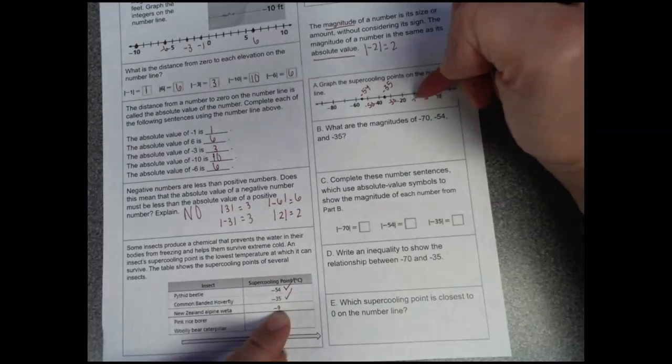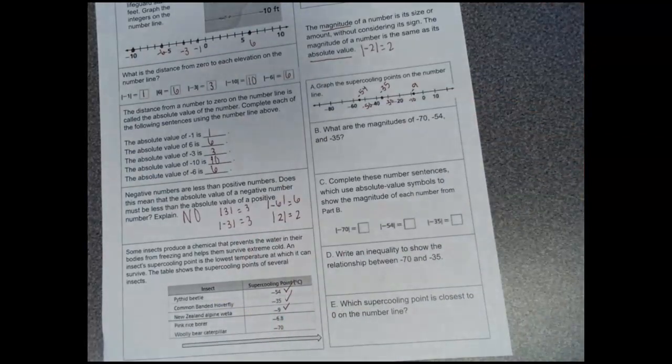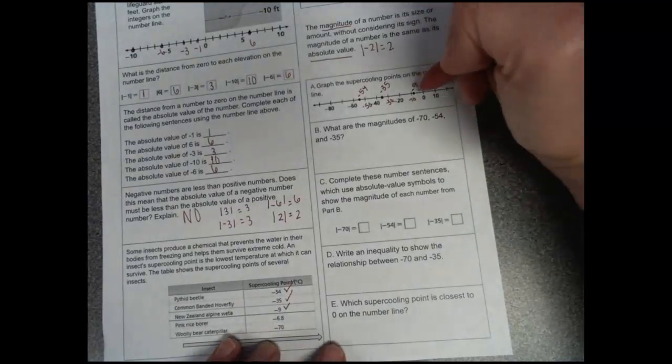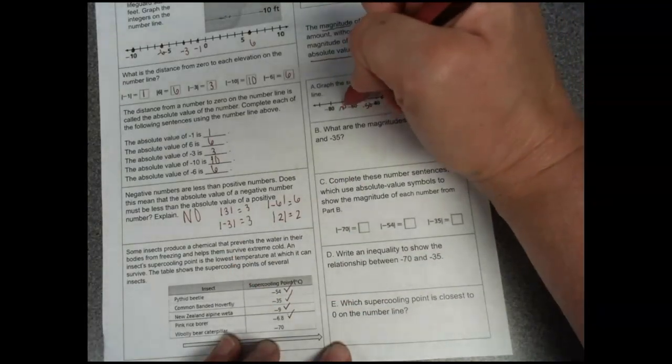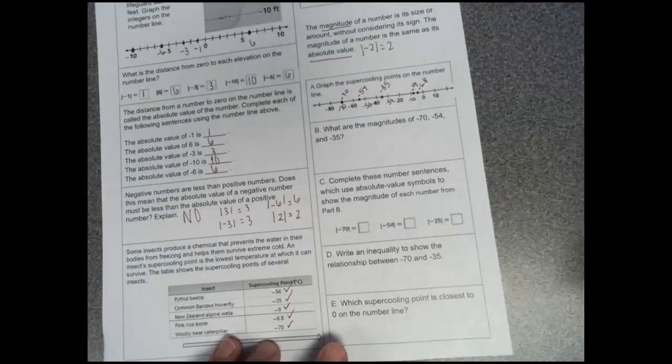-9. We have -10 here, so -9 would be about right there. Again, it doesn't have to be exact, just in the general area. -6.8 would be around right here, depending on how big you write your 9. And then negative 70. That one's easier because it's right here on the line. So I have all of those on there.